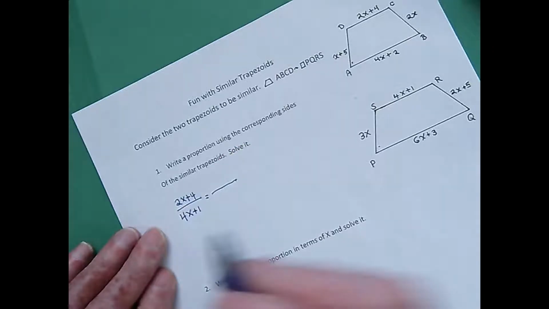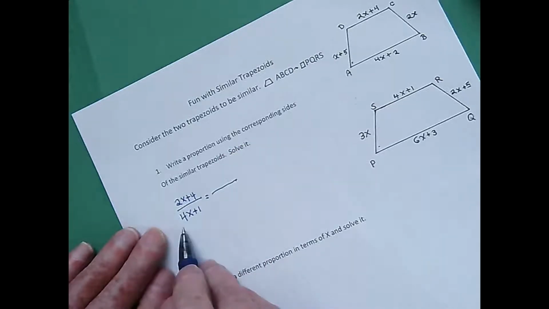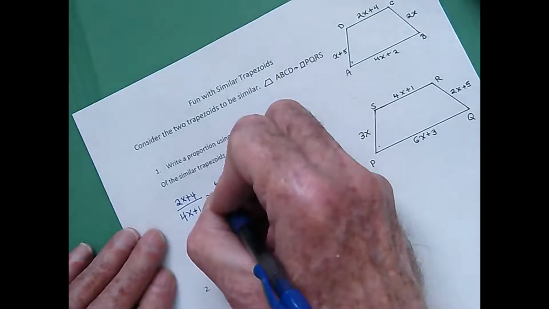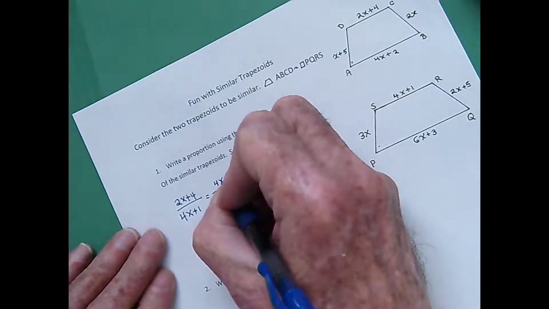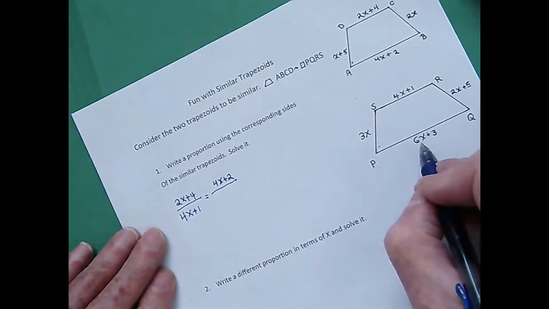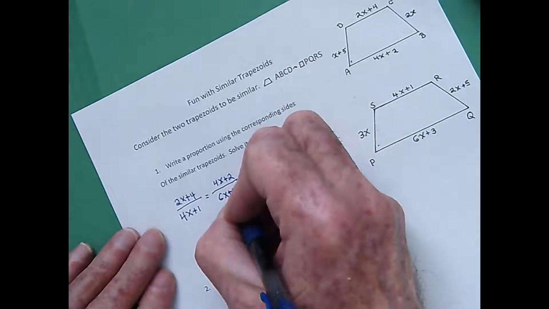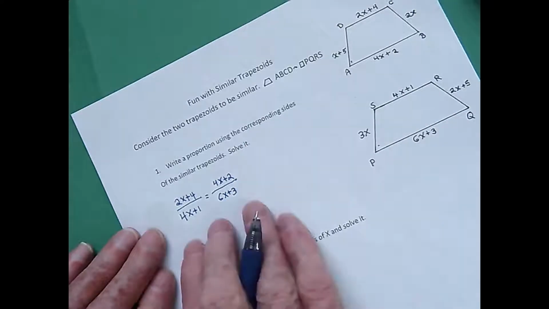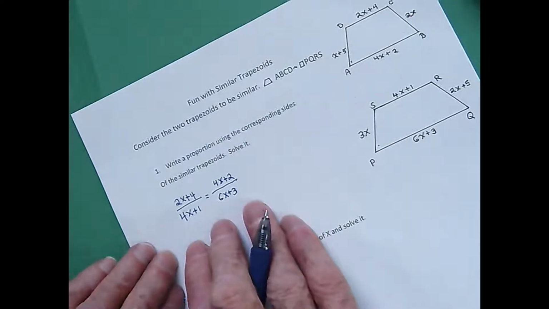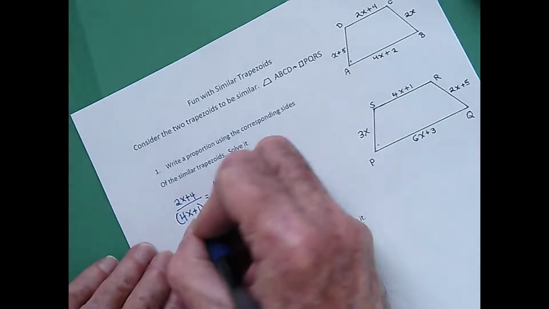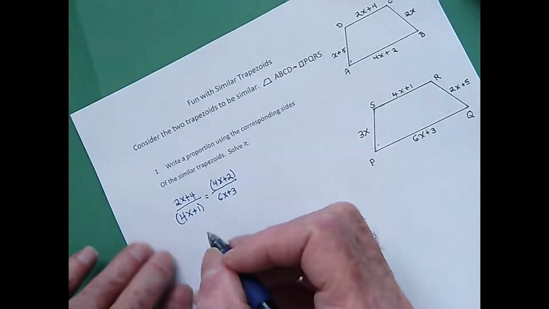So I'll continue with 2x plus 4 is to 4x plus 1. The top is to the top as the bottom, 4x plus 2, is to the bottom here, 6x plus 3. Now, this is going to be a little bit of an interesting proportion to solve. I'm going to go for the product of the means first, and try to be careful this time through, because it's a little bit complicated.